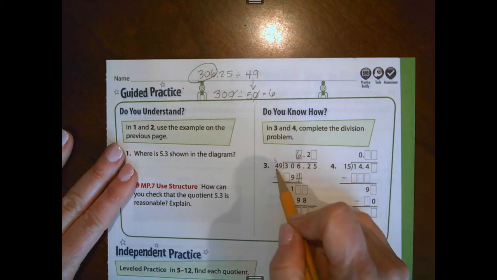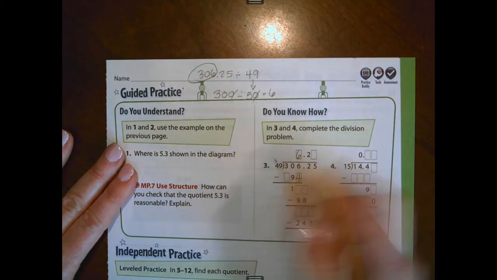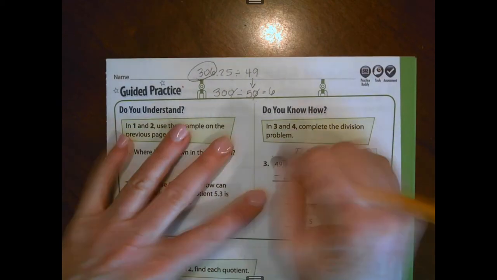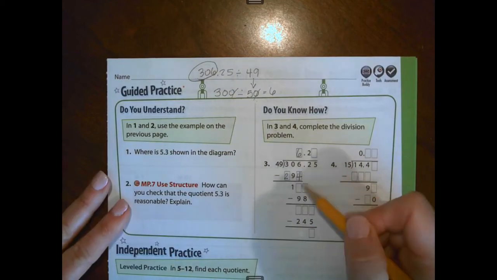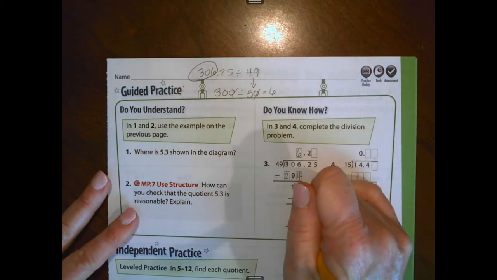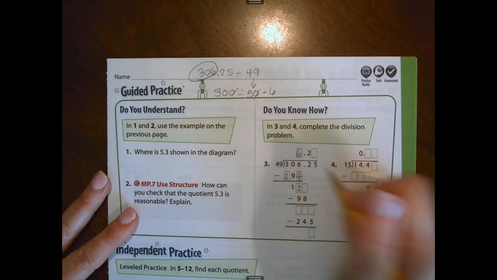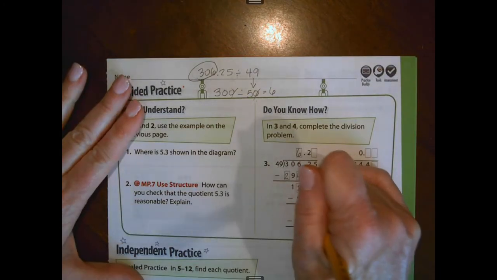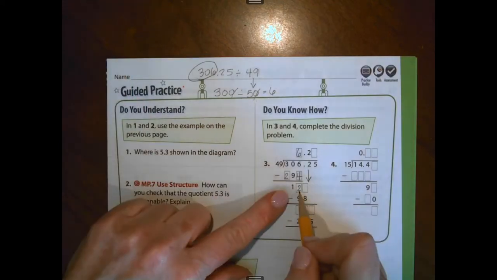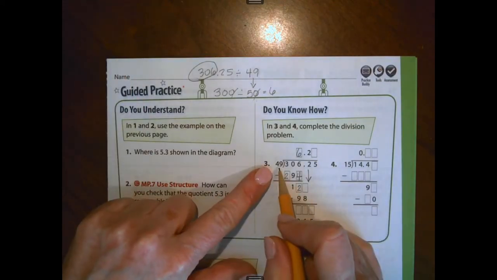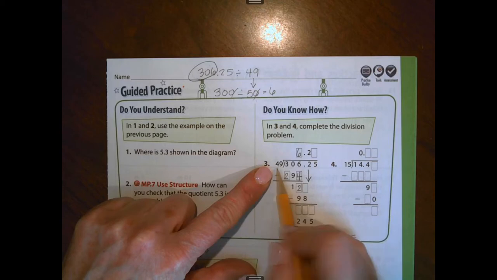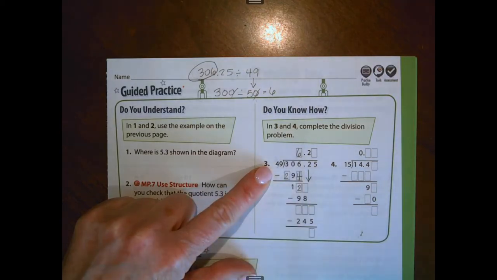6 times 4 is 24 plus the 5, I get 29. All right, I'm going to erase where I carried. When I subtract 294 from 306, we get 12. All right, we have a 2 to bring down, and we do need to check to make sure that our difference here is less than our divisor. If it's the same number as the divisor or greater, that would mean we could have made another group of 49 and we would have had to adjust our quotient, but we're good.